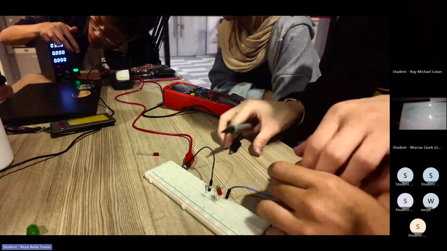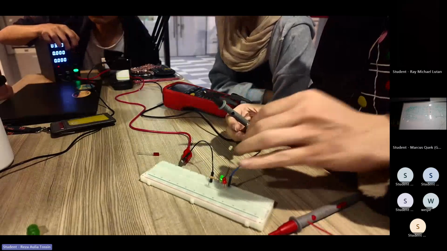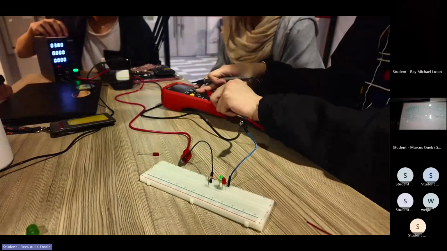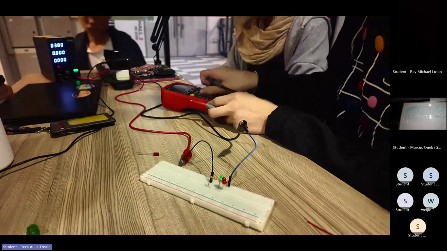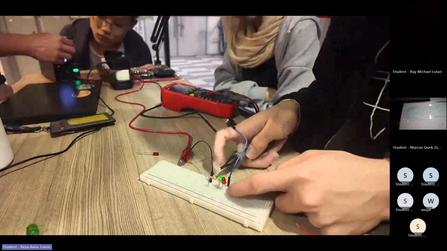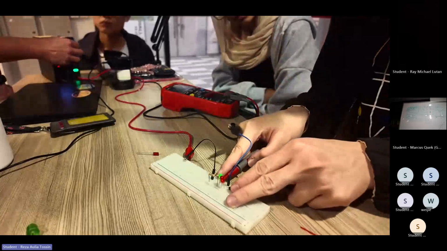Okay, so let's go back to 3.8. Now let's measure the voltage across the diode as we increase the voltage there. So right now it's measuring the voltage.